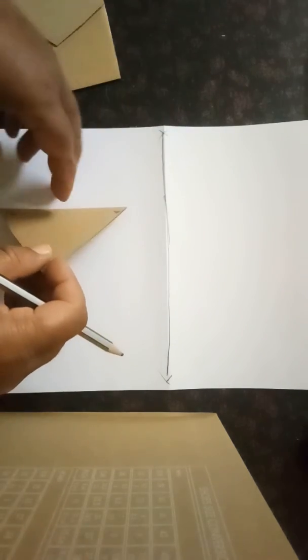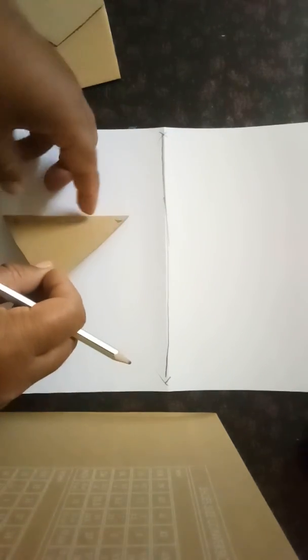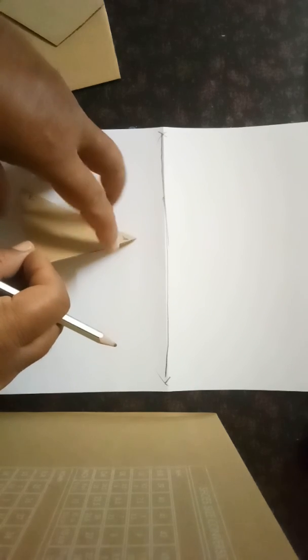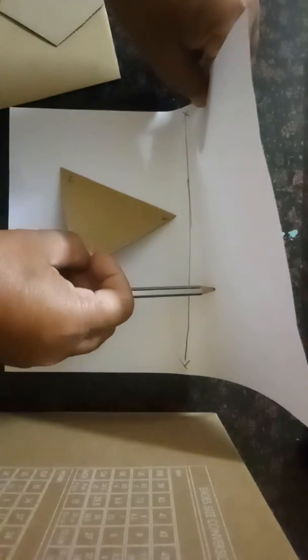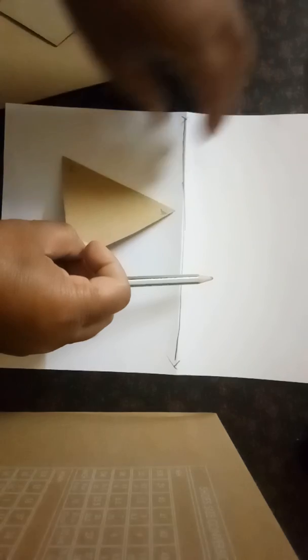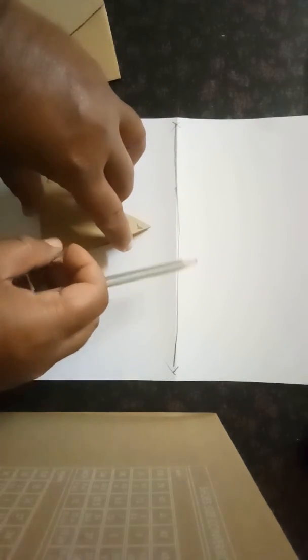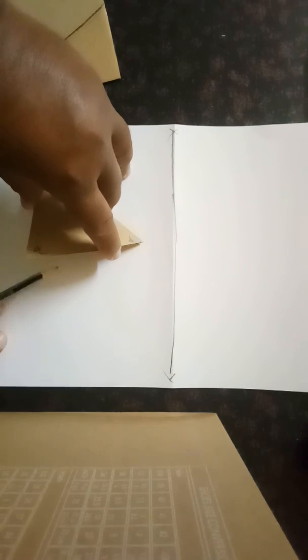Okay, the problem is a triangular lamina resting on HP on one of its sides, and the surface is inclined to HP. The edge on which it is resting on HP is inclined to VP. You can see, if this is the vertical plane, it is inclined to VP. So this will be given in the problem. I told you the three positions of the lamina will be given to you in the problem.